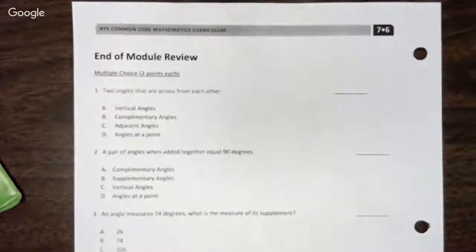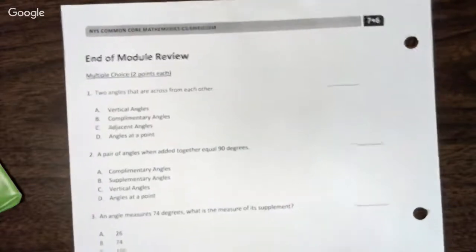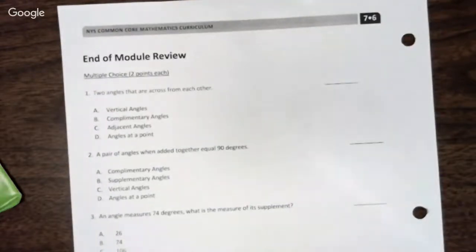All right, this is the Module 6 end of module review. We're going to go through the review sheet and make sure that you are prepared for this test. First thing I'm going to tell you is that you really have to know your vocabulary words for this test. This whole first page is all based on vocab words.